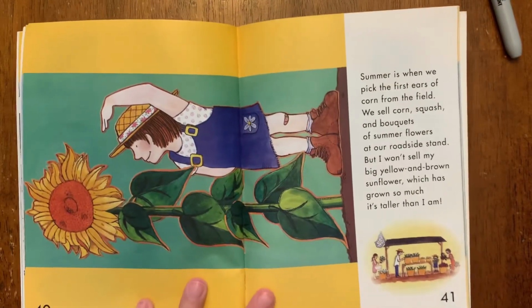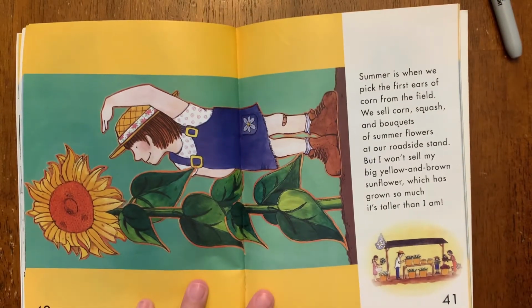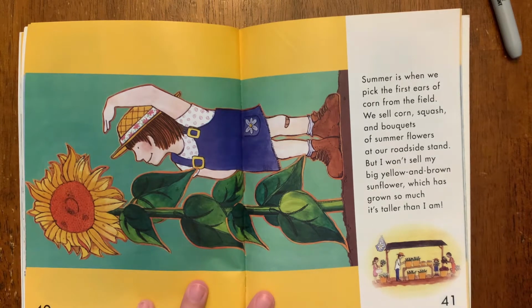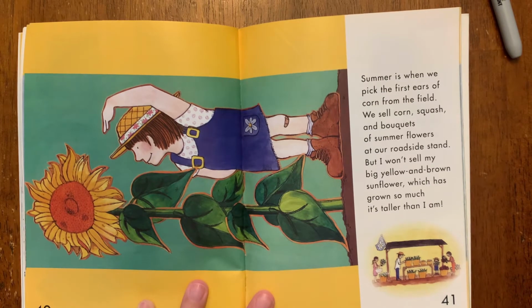Summer is when we pick the first ears of corn from the field. We sell corn, squash, and bouquets of summer flowers at our roadside stand. But I won't sell my big yellow and brown sunflower, which has grown so much it's taller than I am.